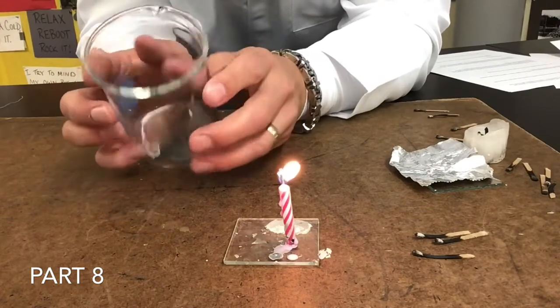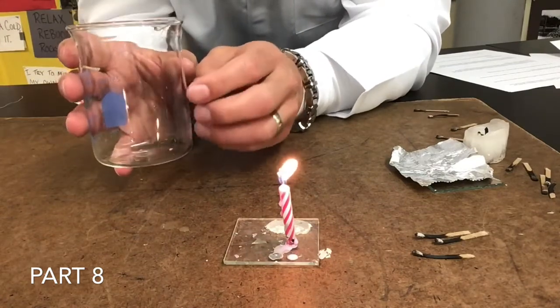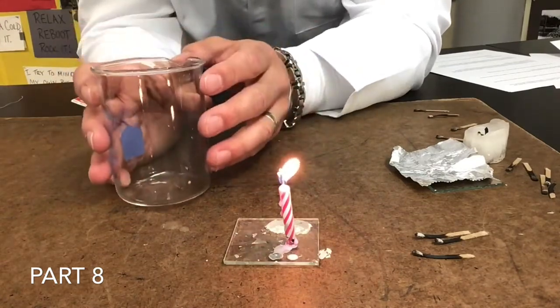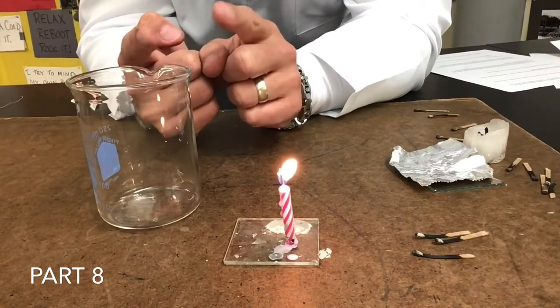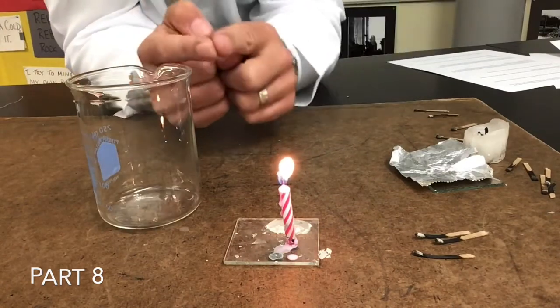So that was part 8 of the experiment. Write down your observations, make sure you read what it's asking. When you write observations, make sure you're clear and concise so that they mean the same thing for everyone.